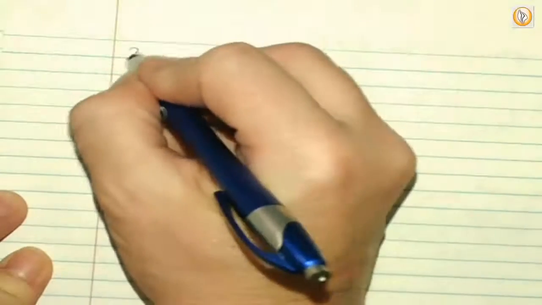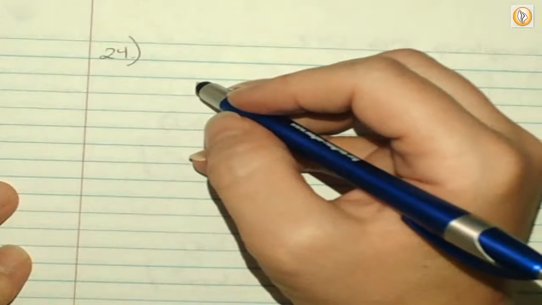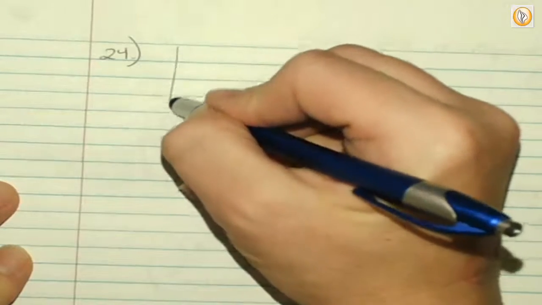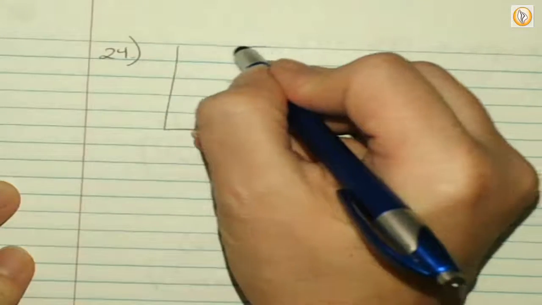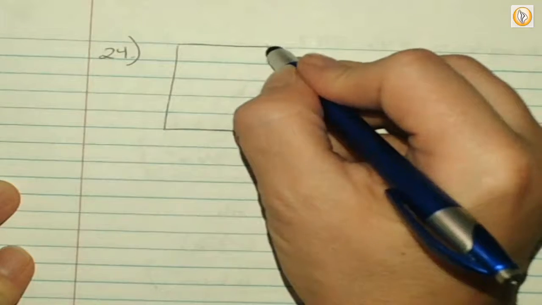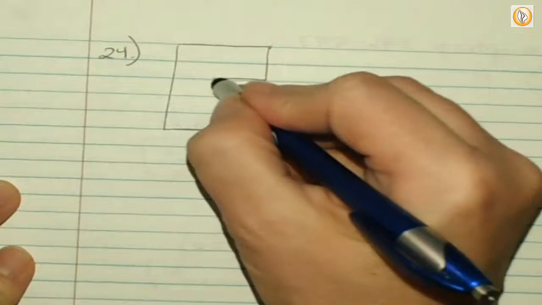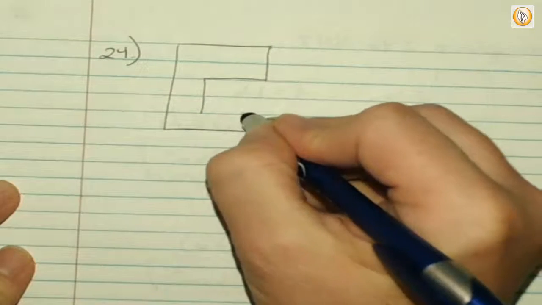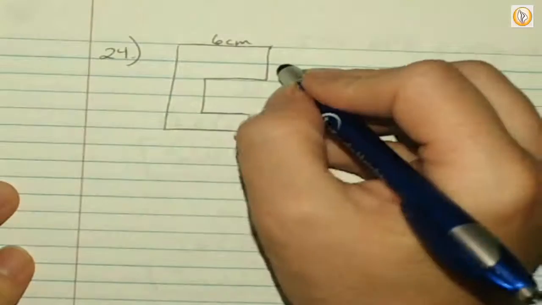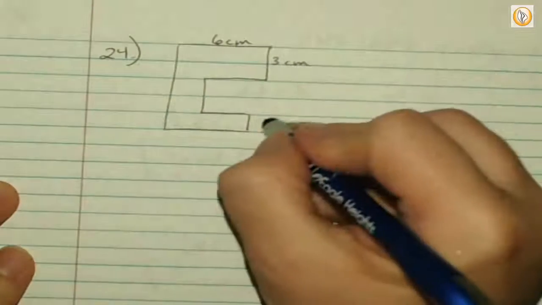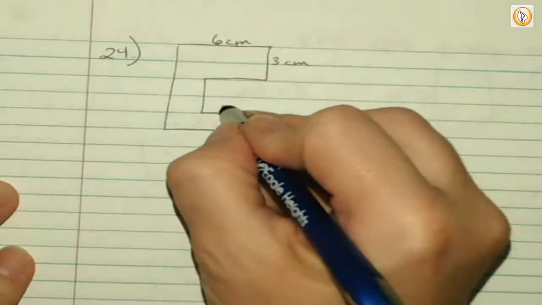Moving on to the last example, 24. All right, look at this. Like this.